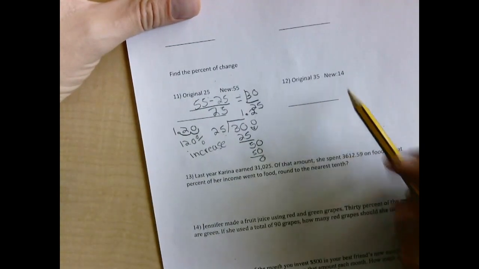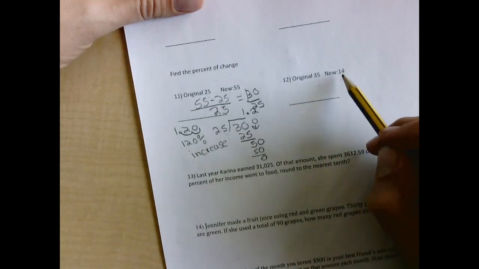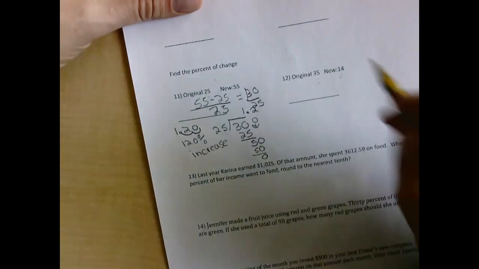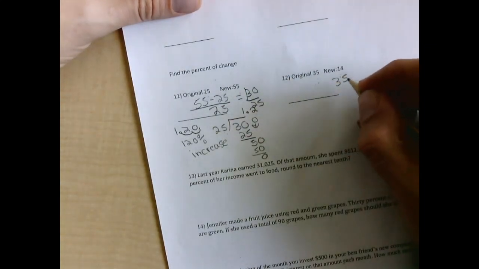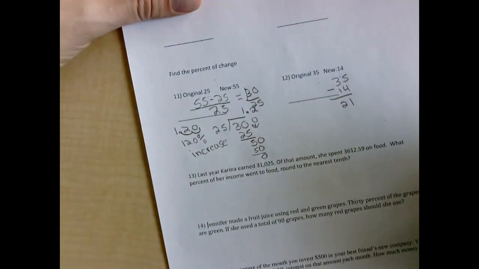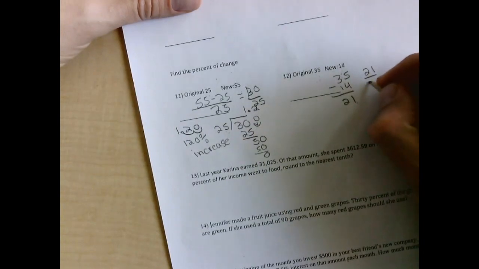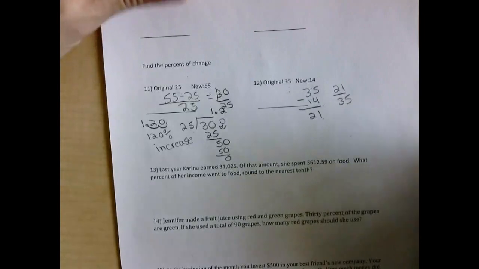Number 12. The original amount is 35 and the new amount is 14. Is that a percent increase or a percent decrease? Well, it's a percent decrease, so we know that. So let's go ahead and subtract the bigger from the smaller. 35 minus 14, you get 21. Next, I have to write my difference over my original amount. You get 21 over 35.